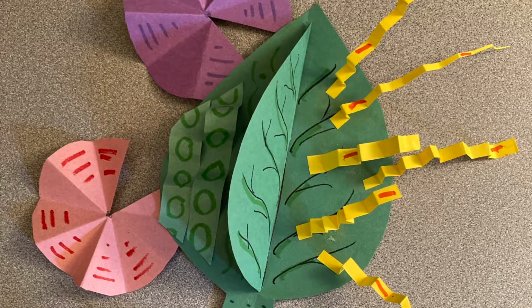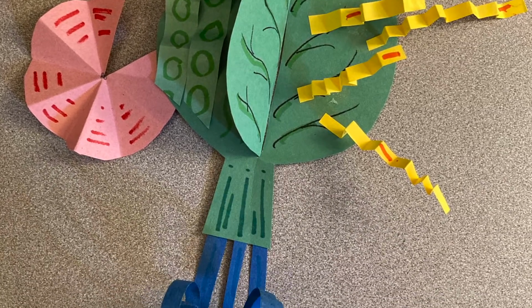And today we're going to take a closer look at the process of photosynthesis. We're going to walk you through some of the basics and then create our own 3D paper sculpture model.